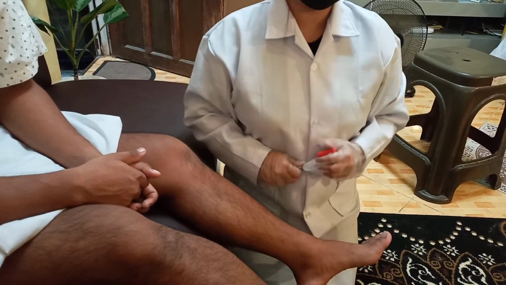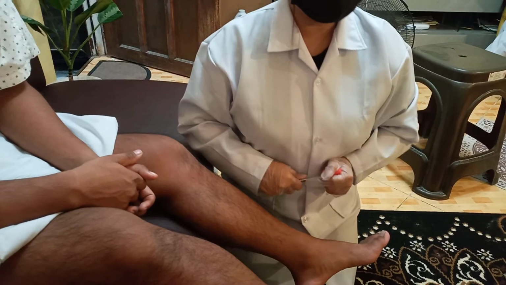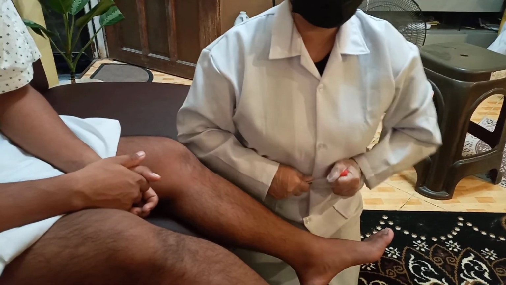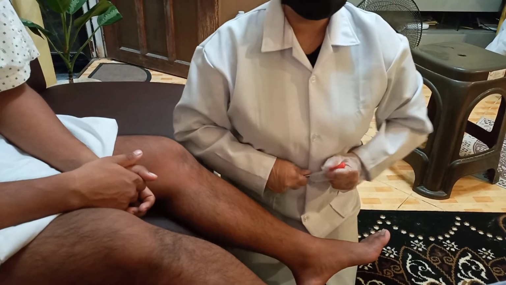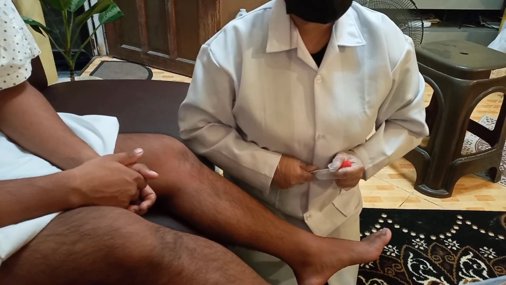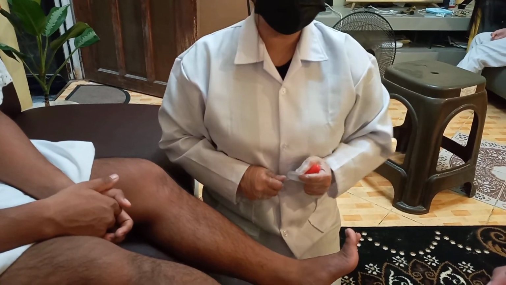Next, test the Achilles reflex. Bend his knee, rotate his hip outward, dorsiflex his foot slightly, and tap the Achilles tendon with the reflex hammer. The normal response is plantar flexion.